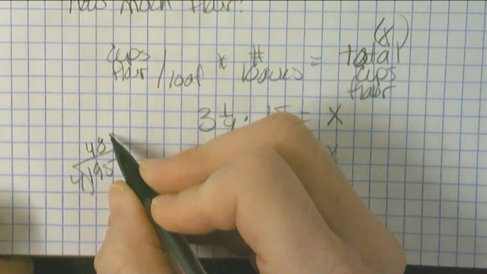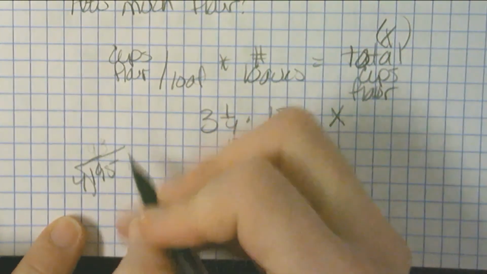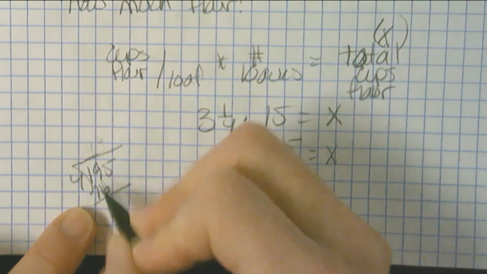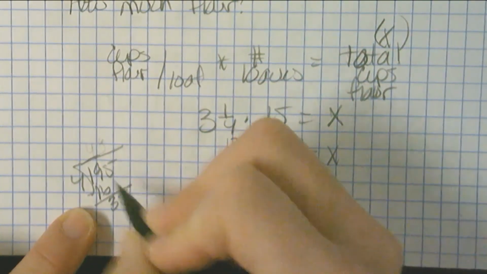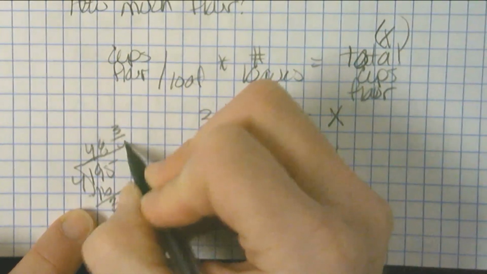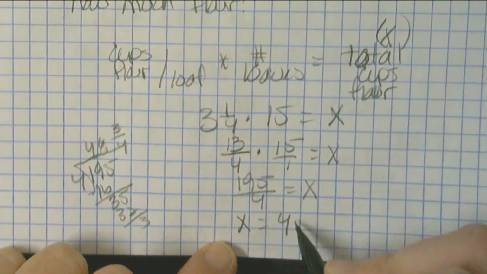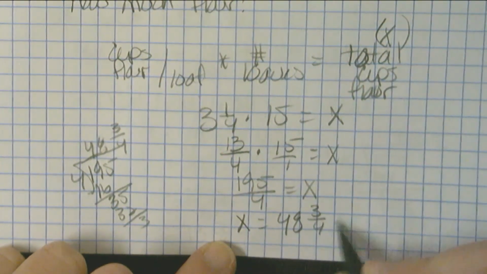Remainder of what? Well, you can't have a remainder 35 when my divisor is a 4. So let's figure that one out. When my divisor is a 4. A 3? Okay, so that's going to be 16. That's 35. Yep. So that's going to be 3. So this is 3/4. All right, so my x is equal to 48 and 3/4 cups.